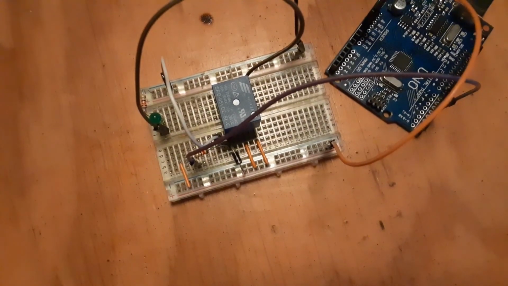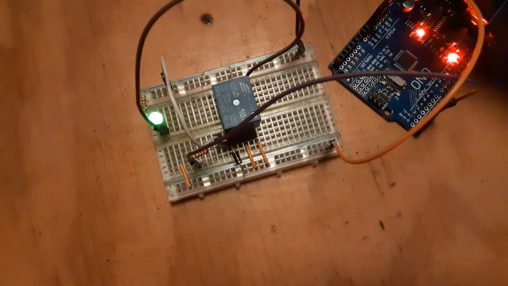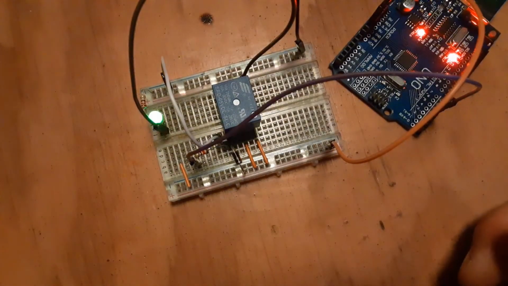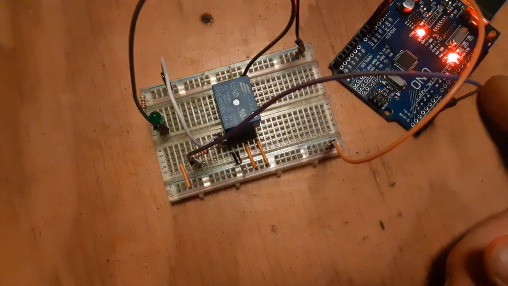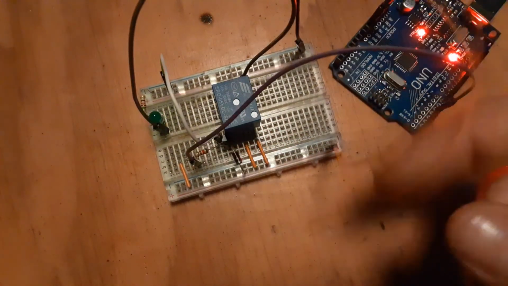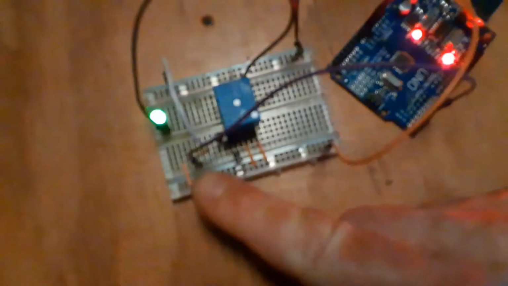So when I bring power to the circuit, you can see it's kind of doing the same thing as when I use the normally open circuit, so that when current flows, when the Arduino supplies power to the coil, the light comes on. And then when the Arduino is not supplying power, the light goes off.